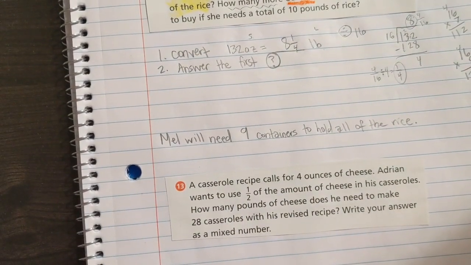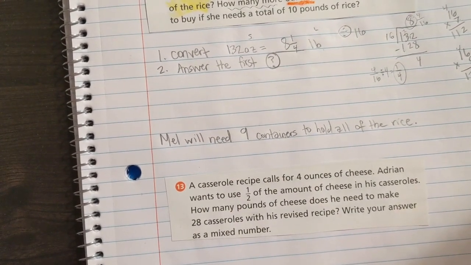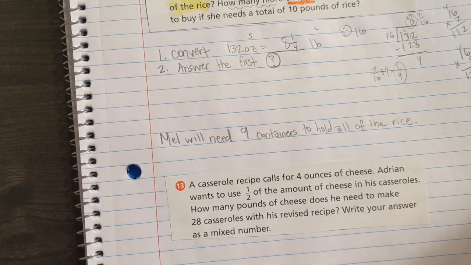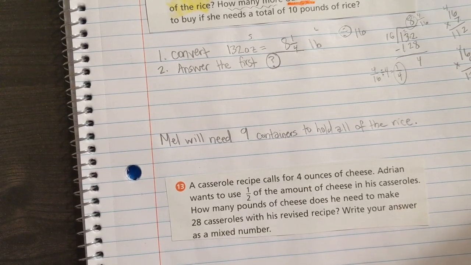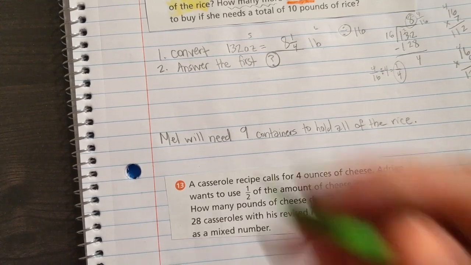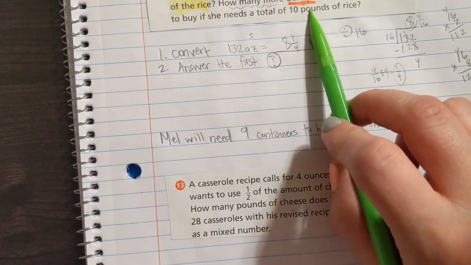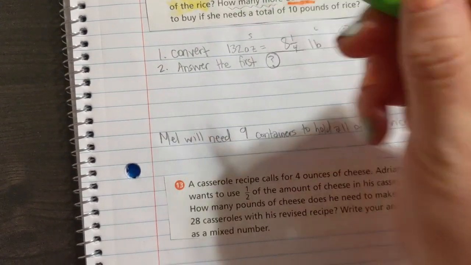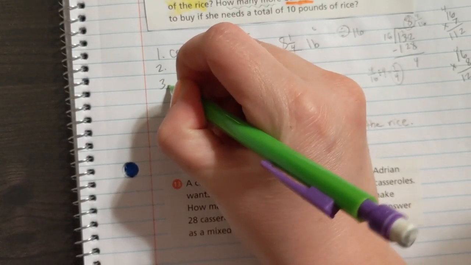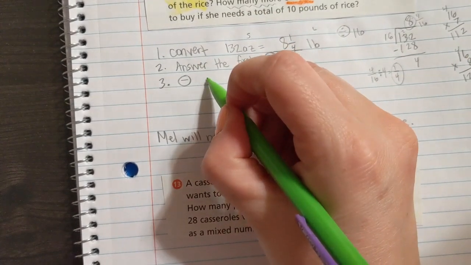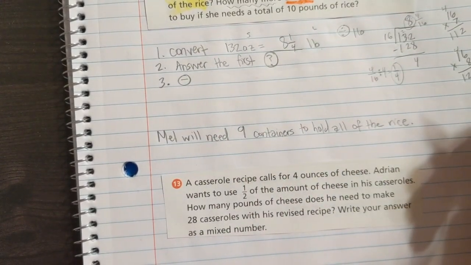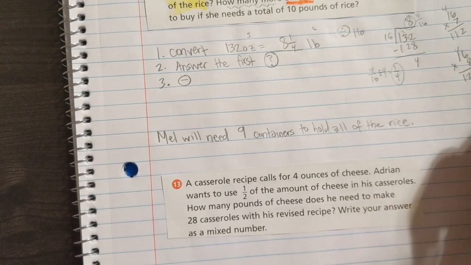How many more ounces of rice will she need to buy if she needs a total of 10 pounds of rice? Well, that's not too hard. So step 3 is to do the subtraction. She had 8 1/4 pounds and you're wanting her to have 10 pounds. So step number 3 is to subtract. 10 minus 8 and 1/4.